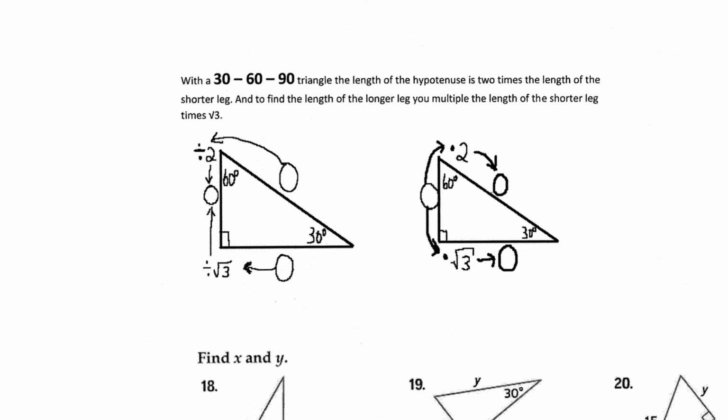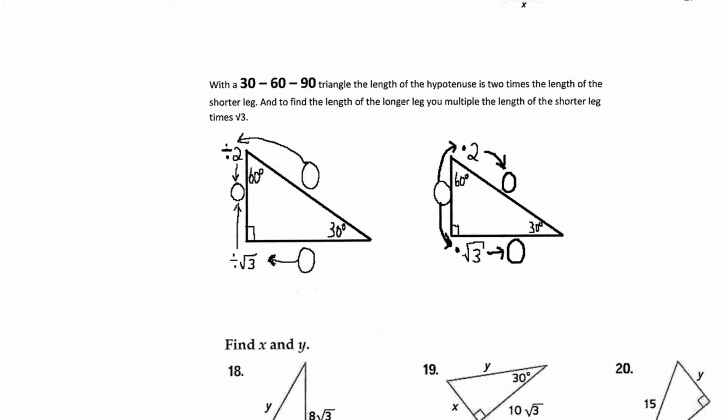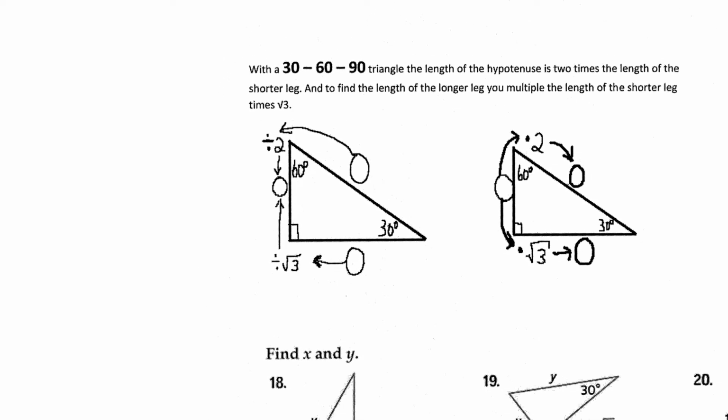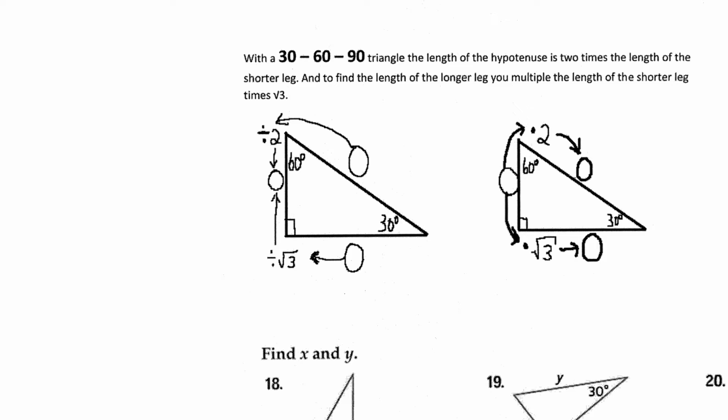Okay, so before we look at these problems, I just want to remind you of these rules real quick. On a 30, 60, 90, what side is this right here? What do we call this? That is the hypotenuse. And again, I still don't have an Apple Pencil yet, so this is not looking too good. But that's the hypotenuse. What is this side right here? Is that the long or the short side? That's the short leg right there. And then this side right here is the long leg.